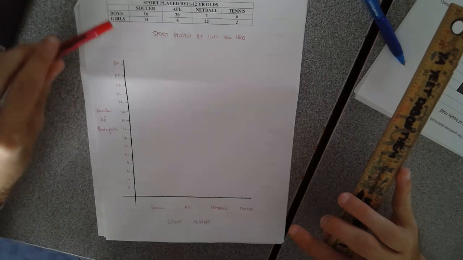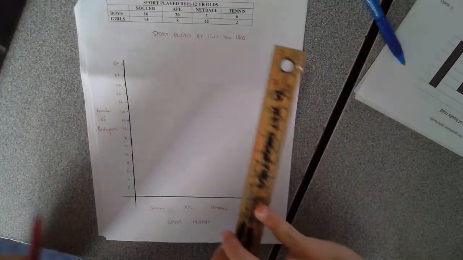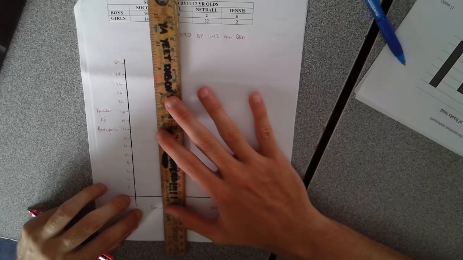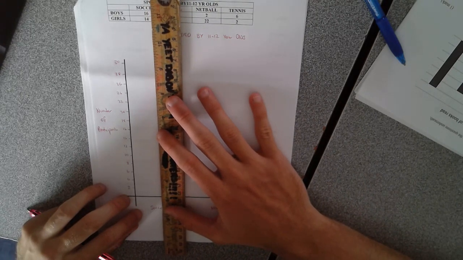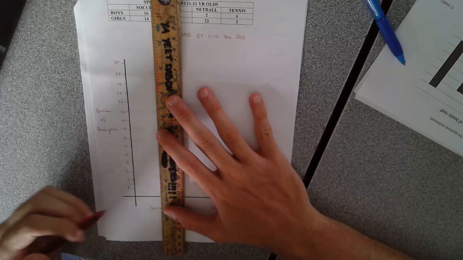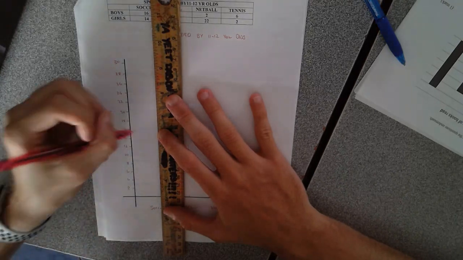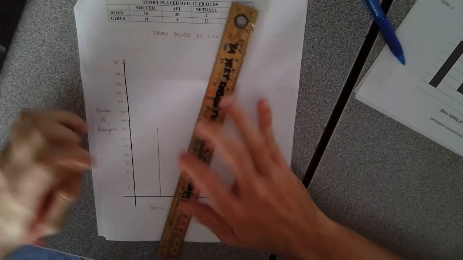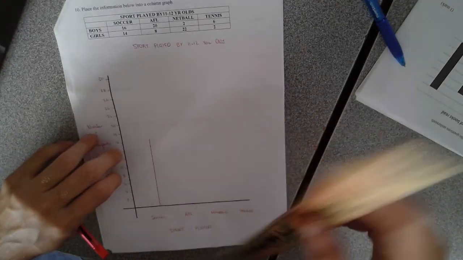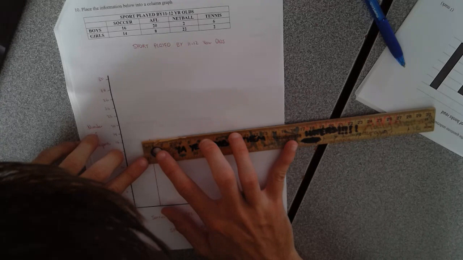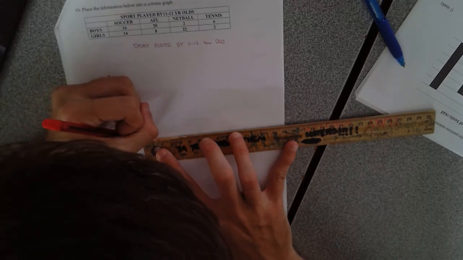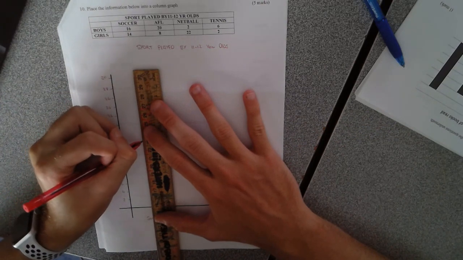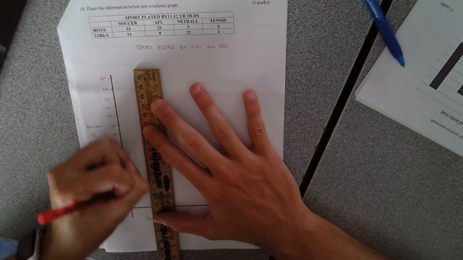So first one, boys, I know all the boys in red pen. So boys soccer has 16. So I'll start it just a little bit to the side of the hash mark I made for soccer. So we go up to 16, draw a line. Let's go over half a centimeter, and then draw it all the way down to the x-axis.